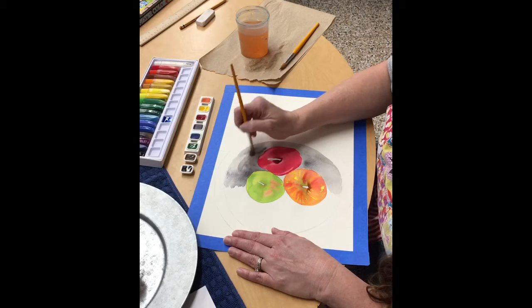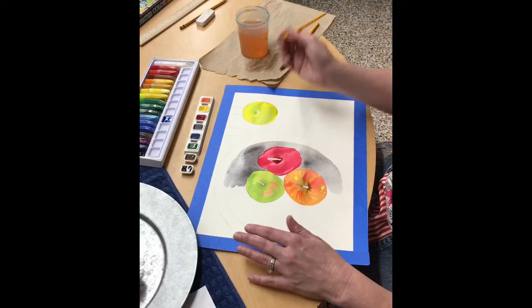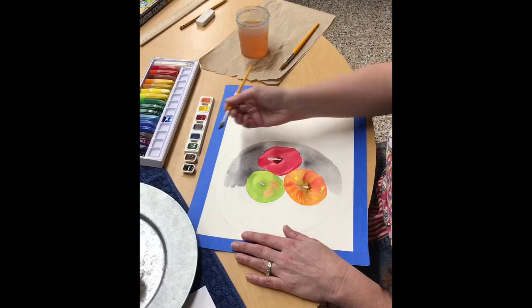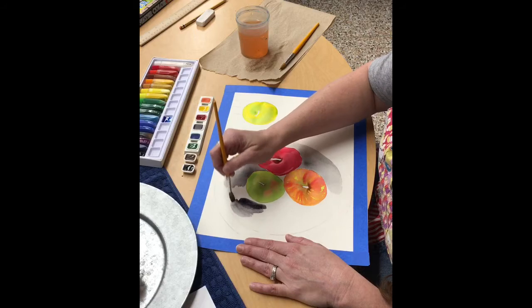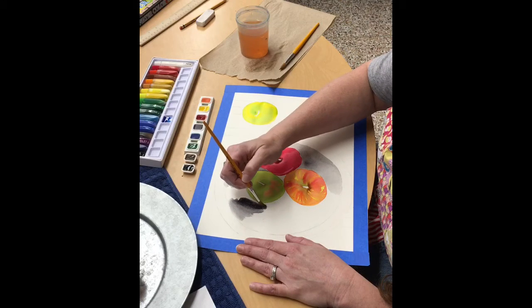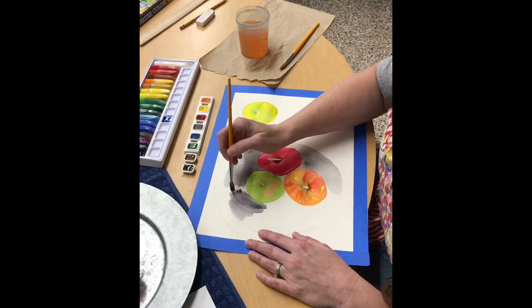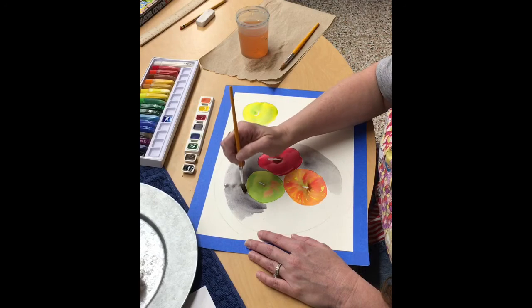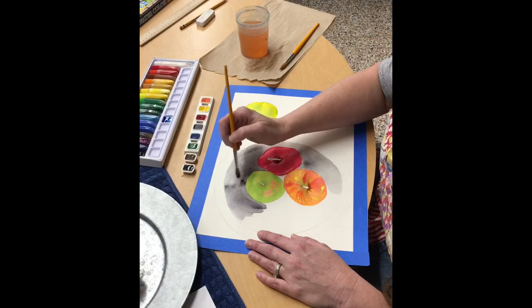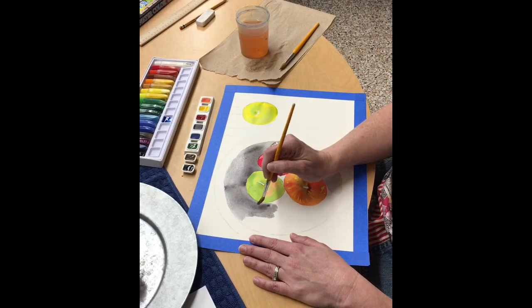And notice that if I have a color that I'm just continuing on my brush, I'm continuing that. I'm working in small sections. And if I have a darker area like this, I'm just going to move that color around. Carefully going around.